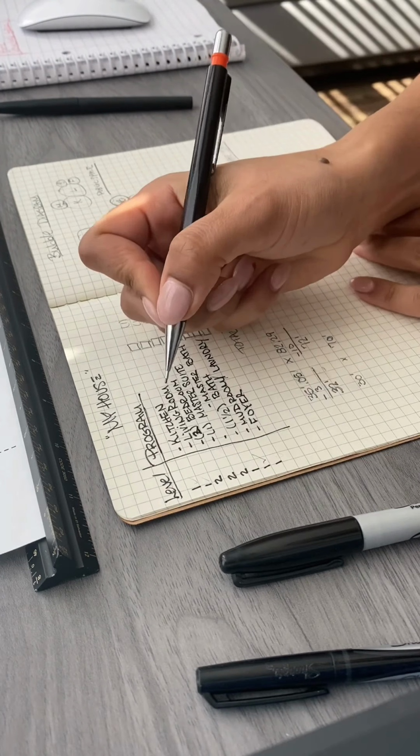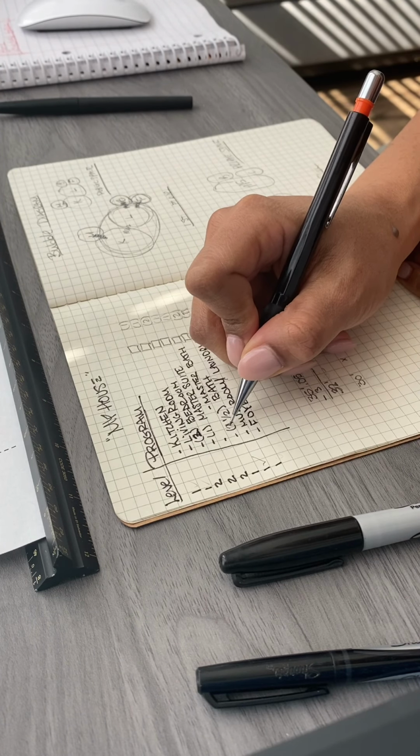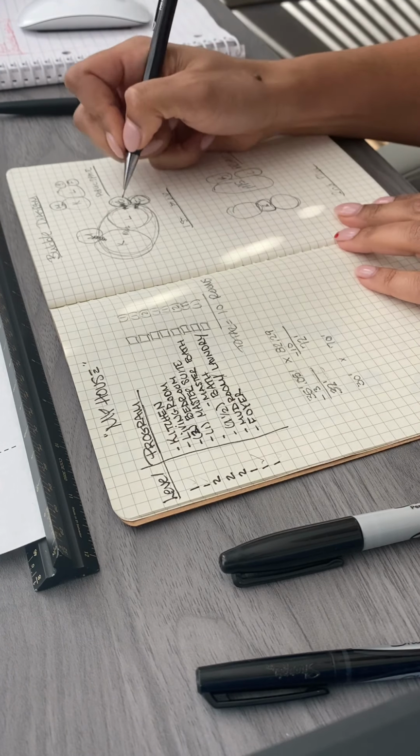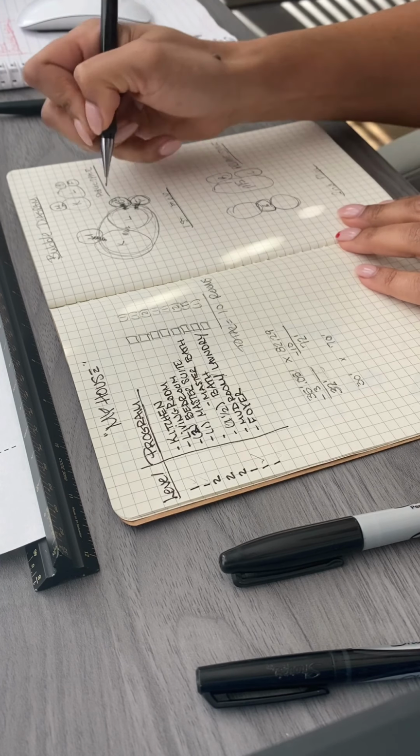So maybe I really want another bathroom. So I'm going to say, oh no, that's it. So this is one bathroom and this is a half bathroom. So this bathroom is a half. So I have 1.5 bathrooms.